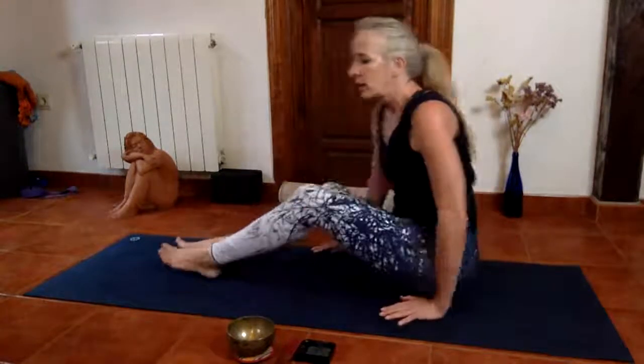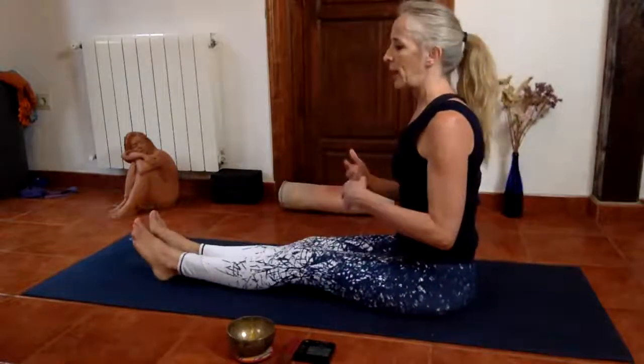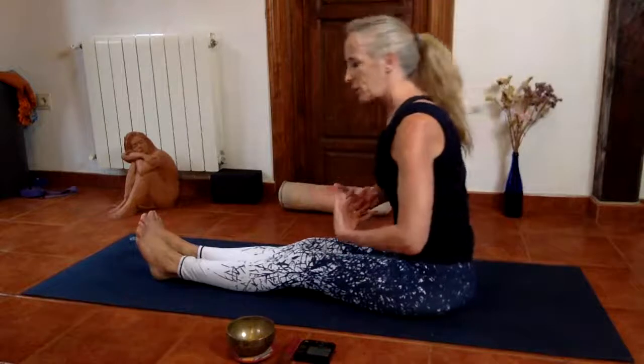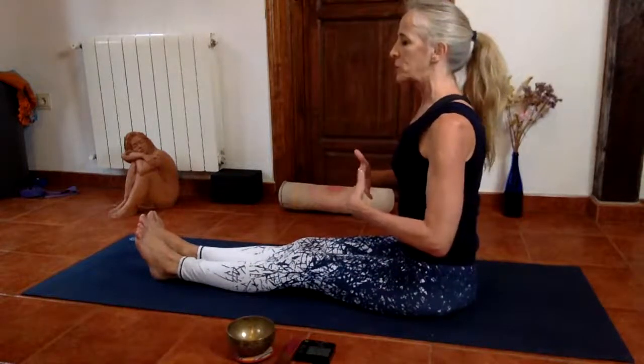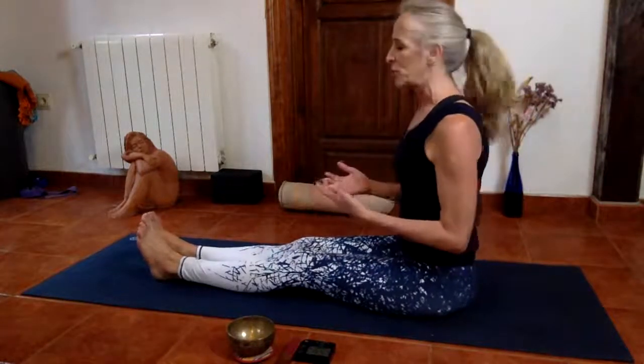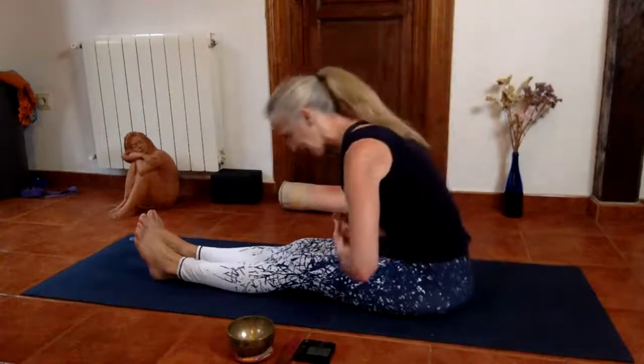The first is that in the caterpillar and all the forward bends, we round our back. You may know, for example, Paschimottanasana, and when we come into it, many of you may be accustomed to the idea of straightening your back. Whereas in Yin Yoga, we round the back.